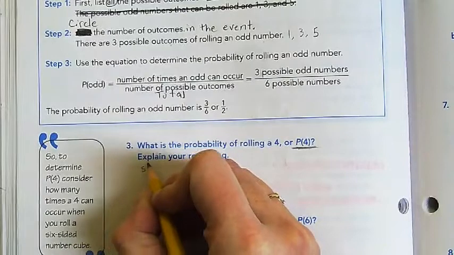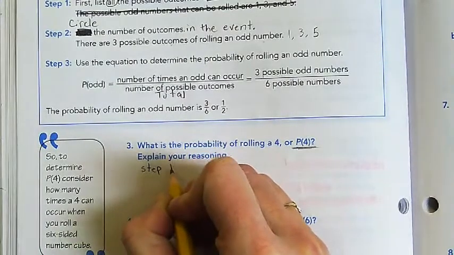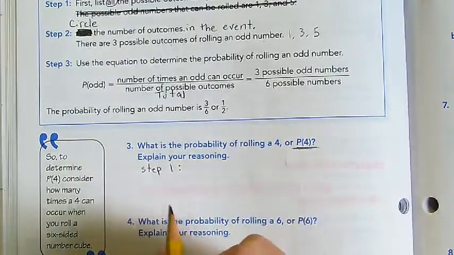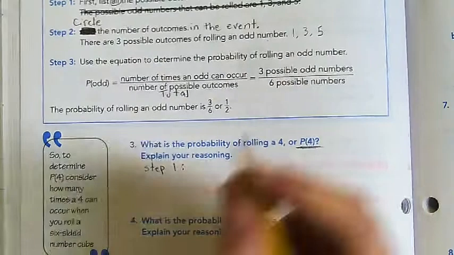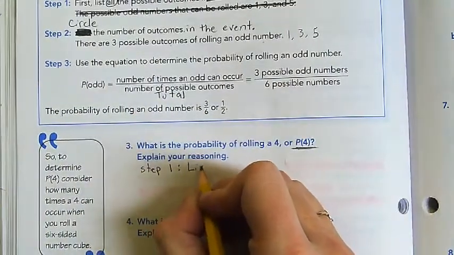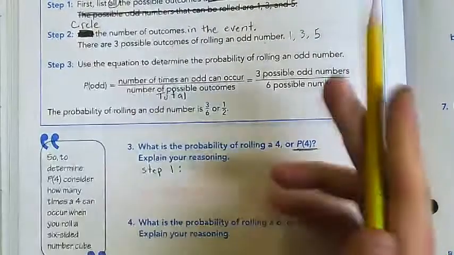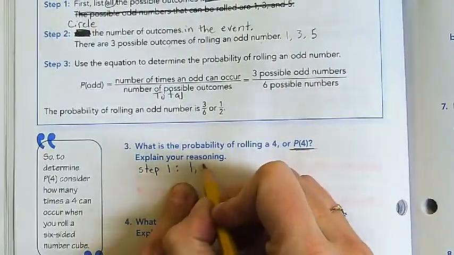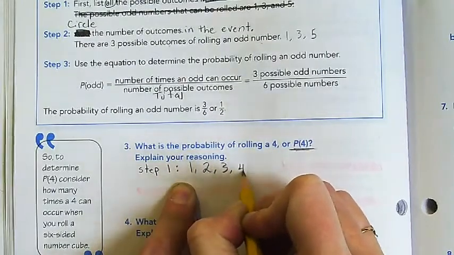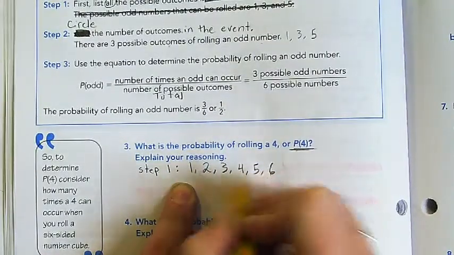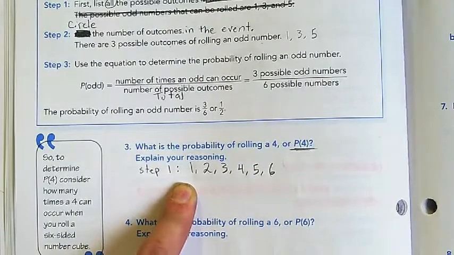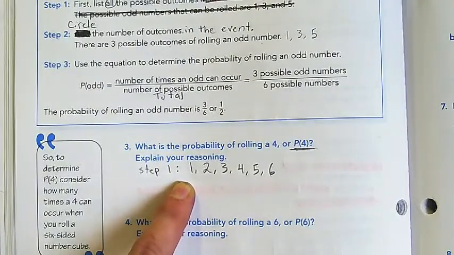So step 1 is to list out all the possible outcomes. Let's just write them. So we said 1, 2, 3, 4, 5, 6.